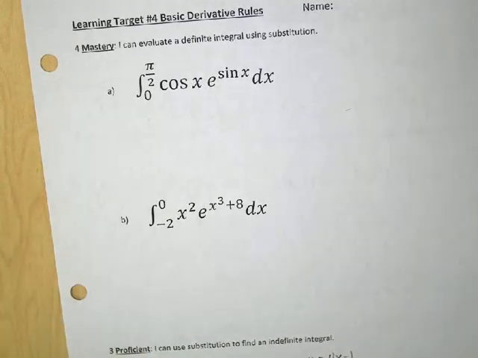All right, now for the hard ones. And unfortunately, these came out kind of similar. I didn't realize that when I picked these problems. They look so different, but they're not that different.